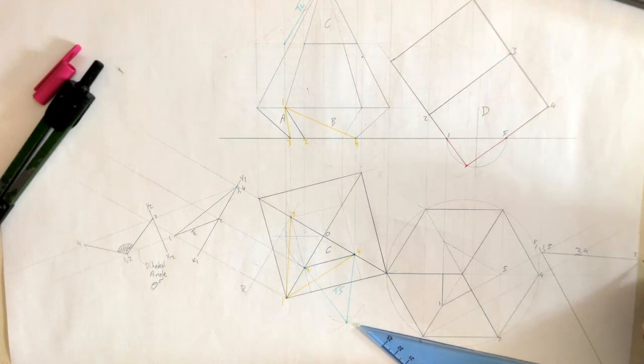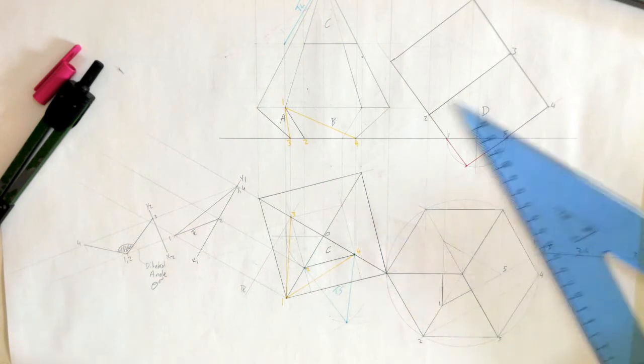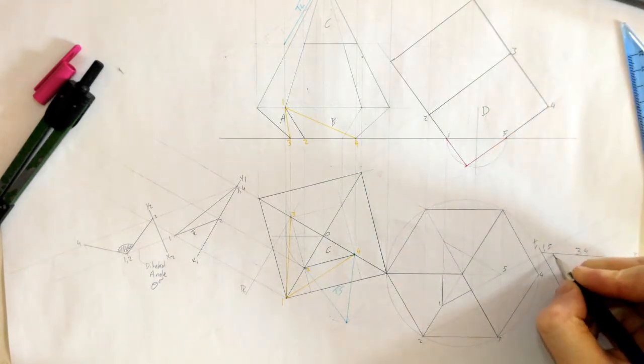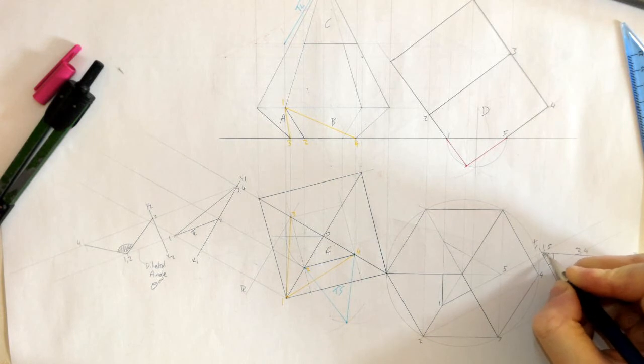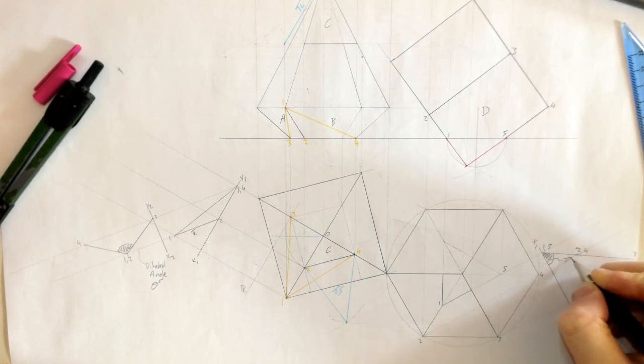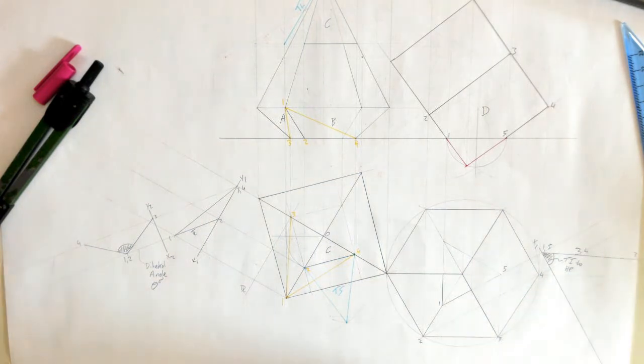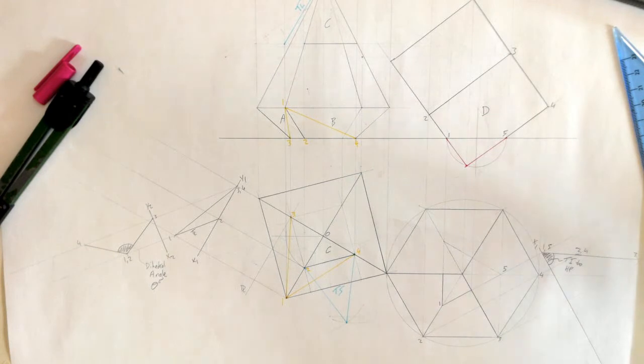And 3 is just slightly off my page there. And that then, the angle in there is the true inclination to the horizontal plane.